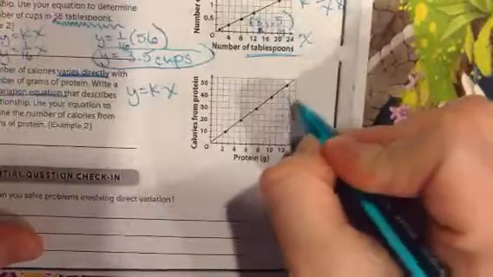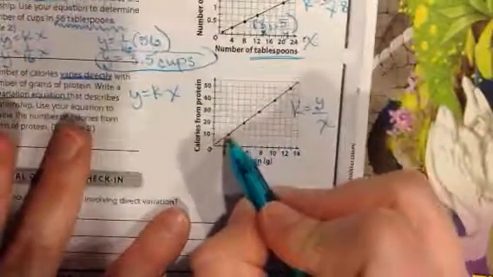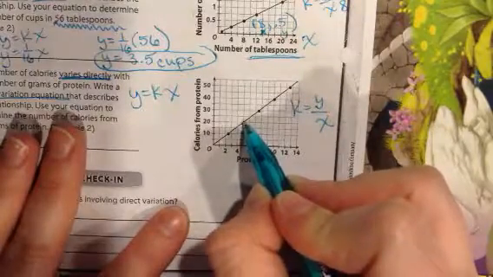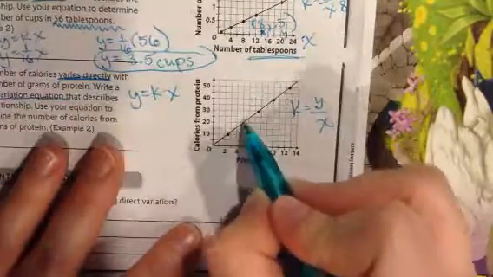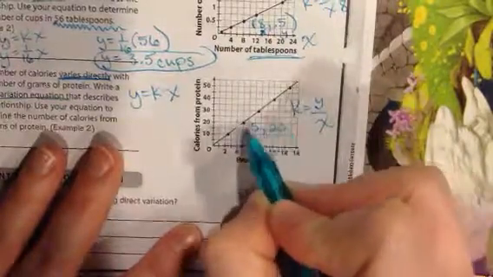The only thing I need to do is get my constant. So I will be dividing a y by an x. I'll use any point other than the origin. This one's kind of in the middle of a unit, so I'm going to pick this one. This is at 5, 20.